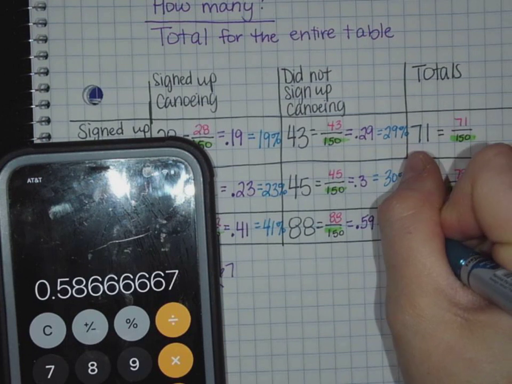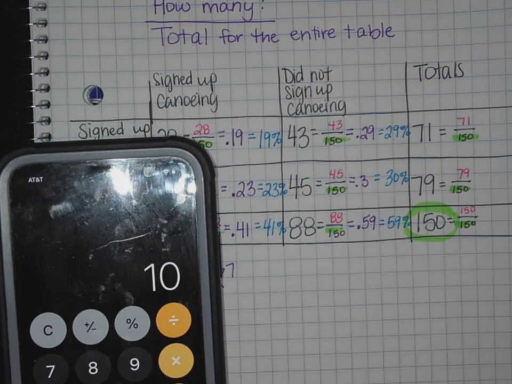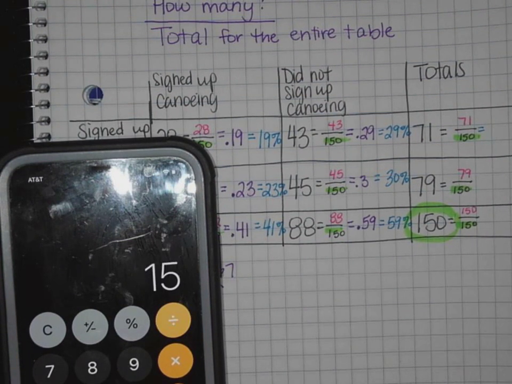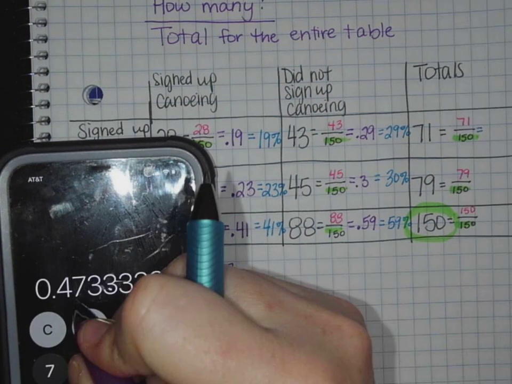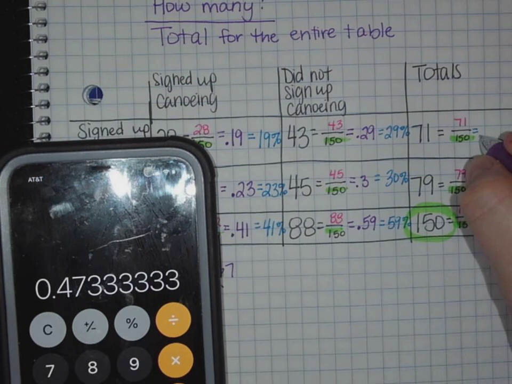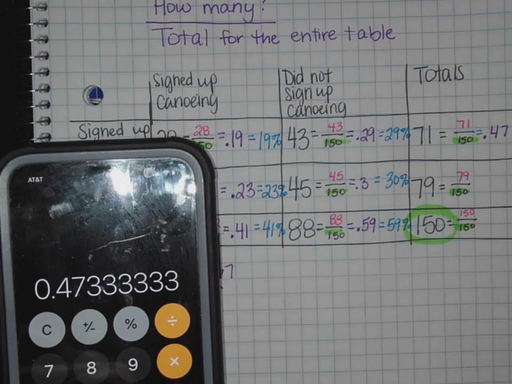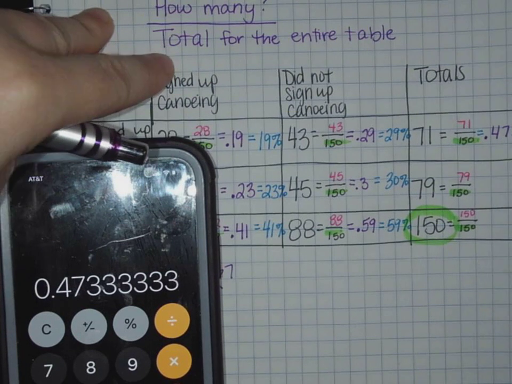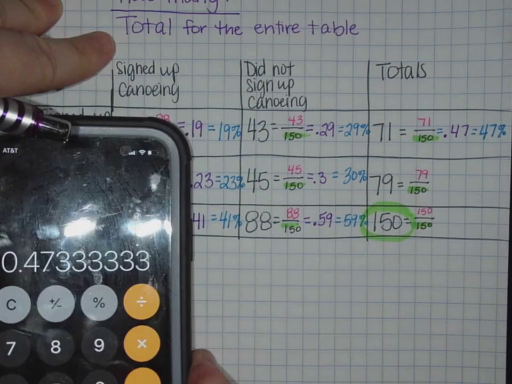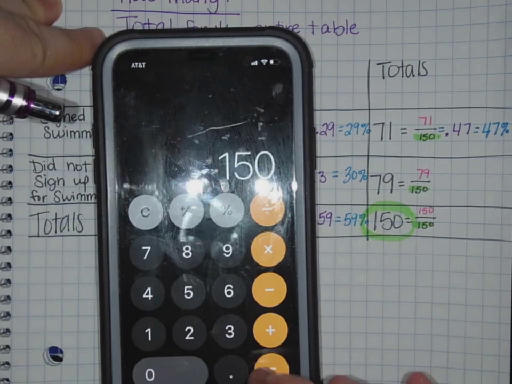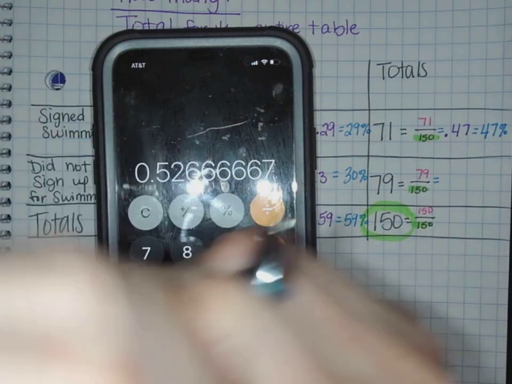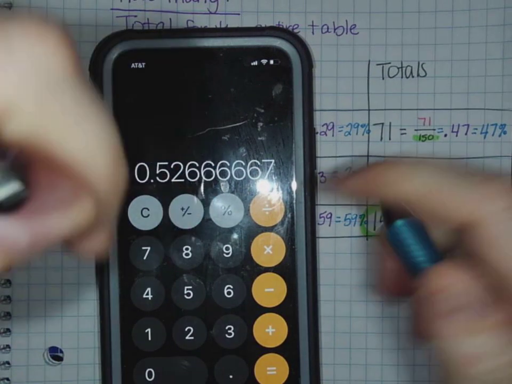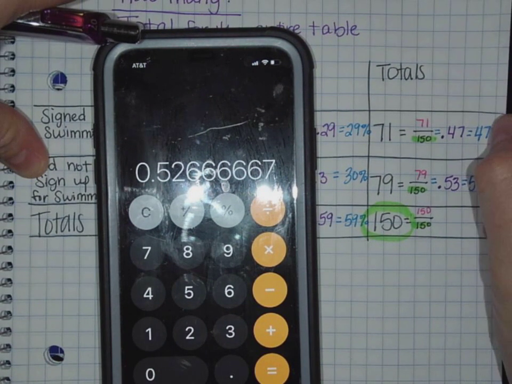So 59%. 71 divided by 150, the 3 would make the 7 stay, so it'd be 0.47, which would be 47%. 79 divided by 150, that 6 makes the 2 round up, so it'd be 0.53, which is 53%.